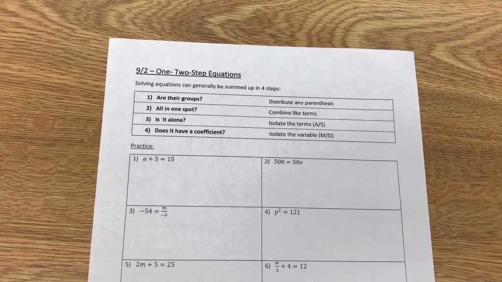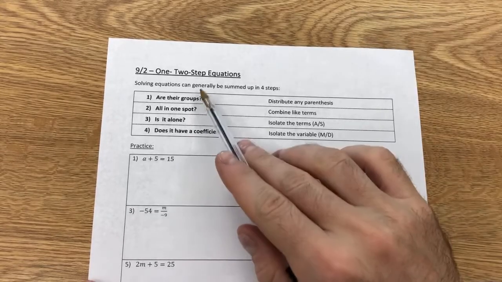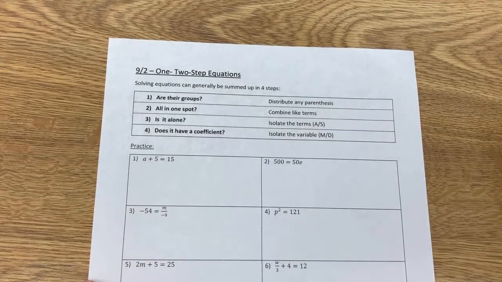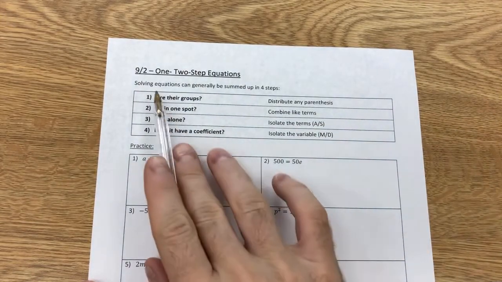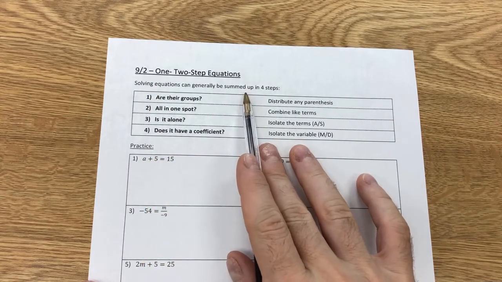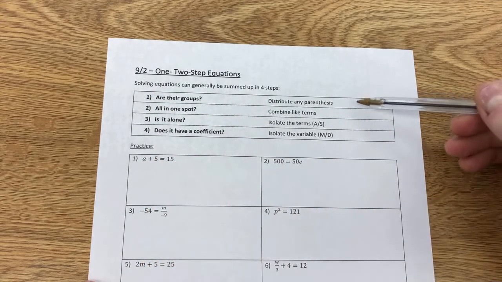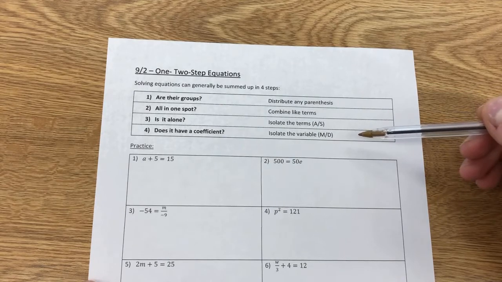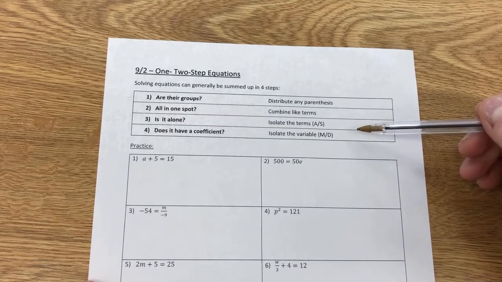Okay, so let's go over the instructions real quickly. Today we're going to be solving 1 and 2 step equations. This is a review of what we should know from last year. So, solving equations can be generally summed up in 4 steps. These are 4 very basic steps on how we solve any algebraic equation.